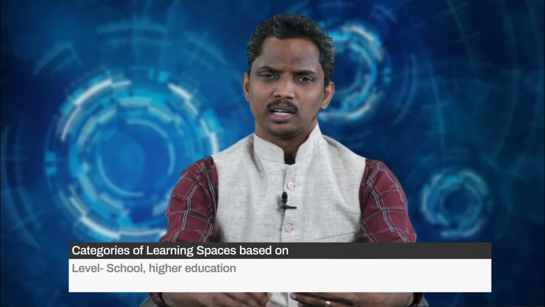But the learning spaces can also be categorized according to age level. For example, small students like LKG or UKG students have a learning space different from school students, which is again different from higher education students. Again, this is different for students doing medical education or engineering education. So age wise we can have learning spaces, and level wise also, as I was saying: school, higher education, and in higher education there are different types of education, professional and non-professional. So that is the second category you may be seeing.